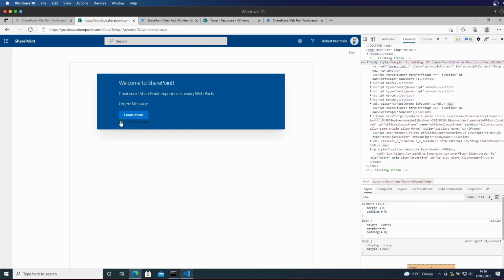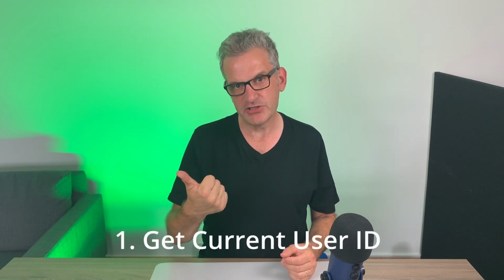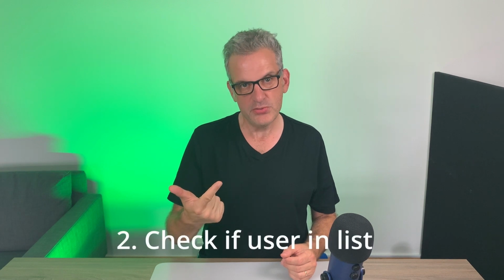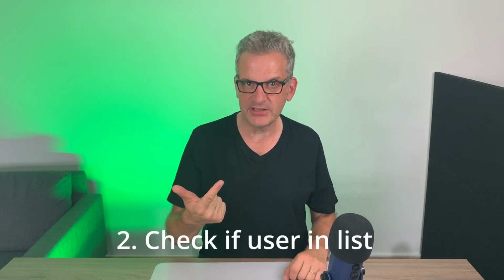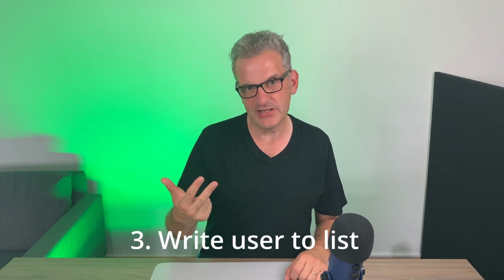Now run the web part and tick and untick the checkbox a few times, and you'll see new records appearing in the list. So we've successfully read and written to our list. The next steps before we move on to properties are: 1. Get the current user ID. 2. Check to see if the user is already in the list. And 3. Write back the user to the list.